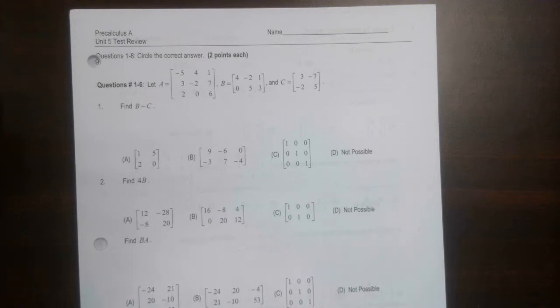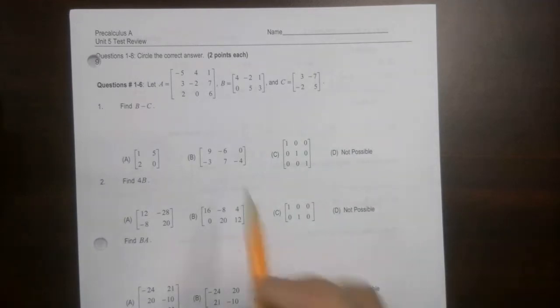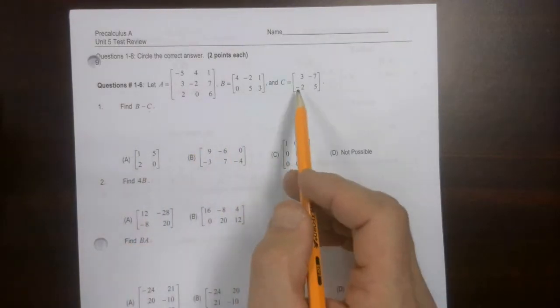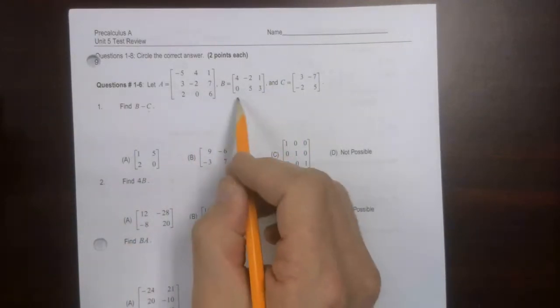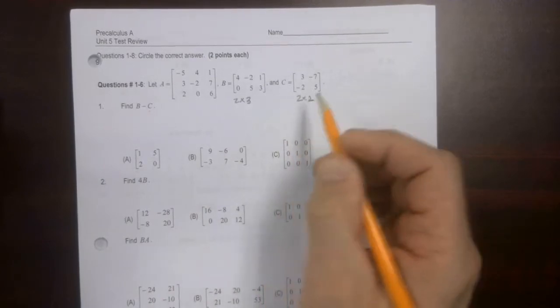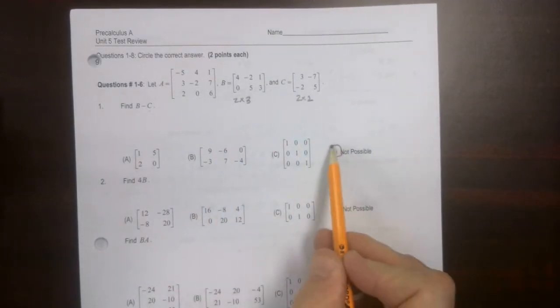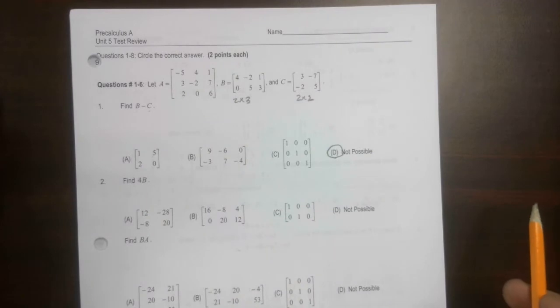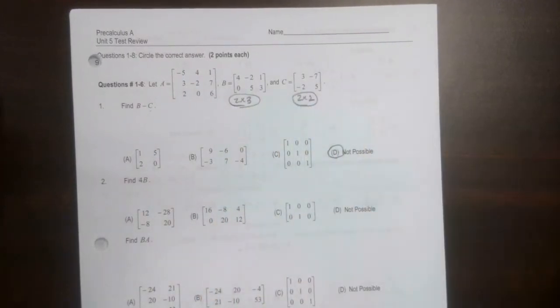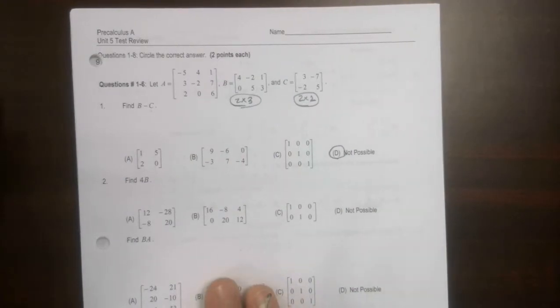Okay, Pre-Calc A, Unit 5 test review. Let's do it. It starts out with: take matrix B, subtract C. As you can see, this is a 2 by 3. This is a 2 by 2. This is not going to work because in order to subtract, this has to be the same size as this. So we can just pull the plug on that right now.